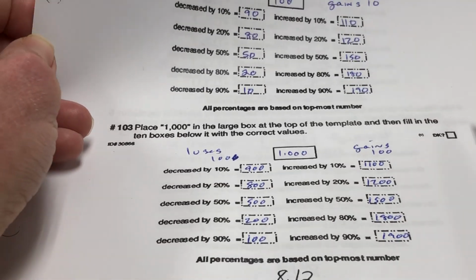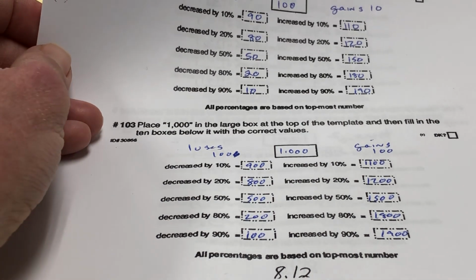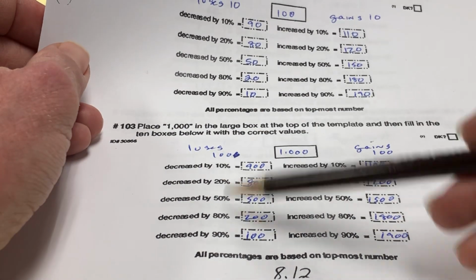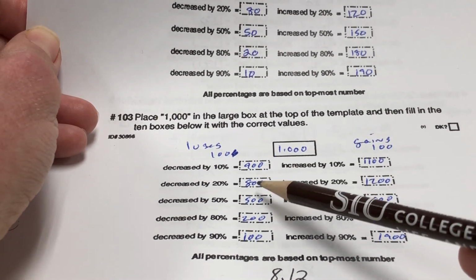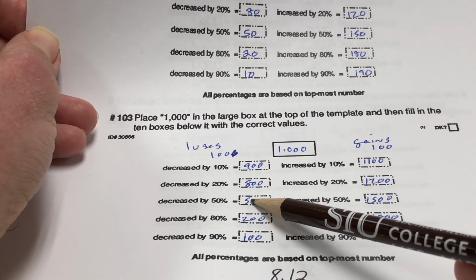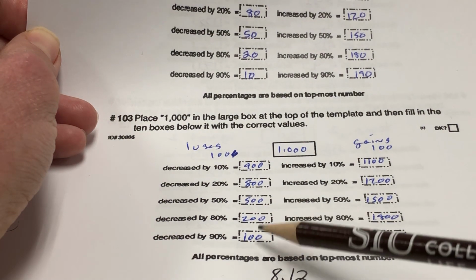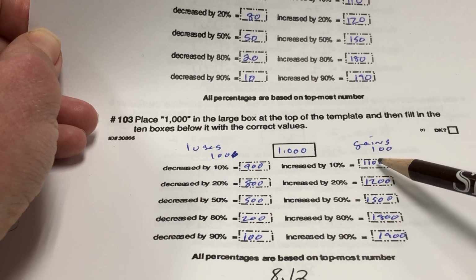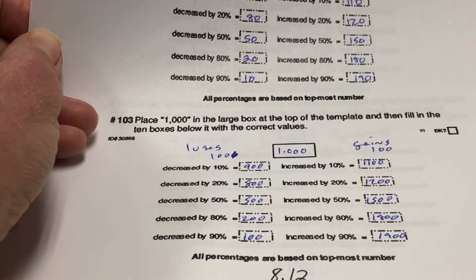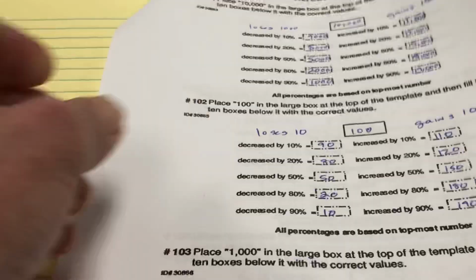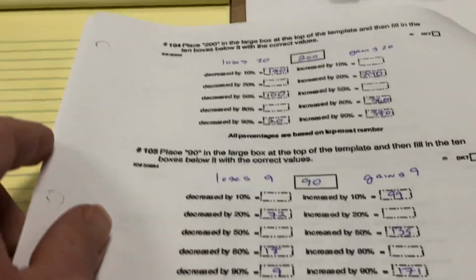Okay, now we're at 1,000. So we're going to lose 100 going this way. We're going to gain 100 going this way. Lose 100, 900, 800. Half of it's 500. Lose 80, we're at 200. Lose 90, we're at 100. Increase by 10, we're at 1,100, 1,200, 1,500, 1,800, 1,900. All right. So here on out, I start to pick and choose which ones I'm doing with you.